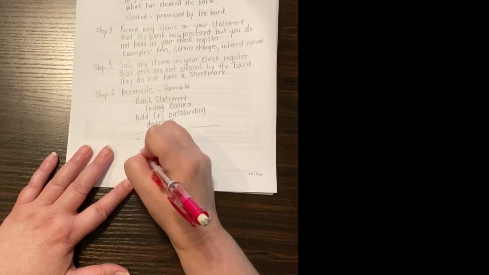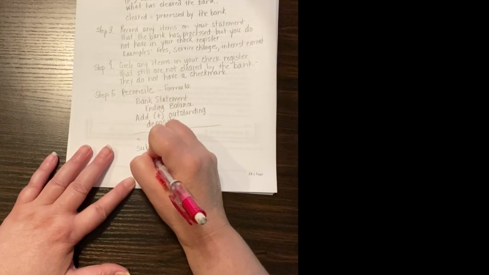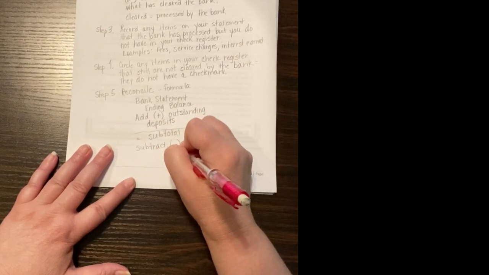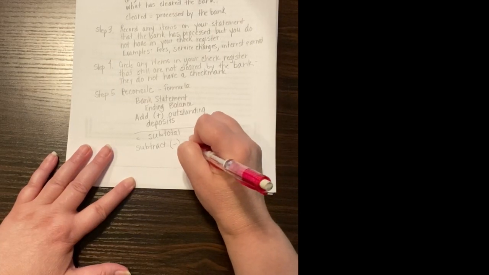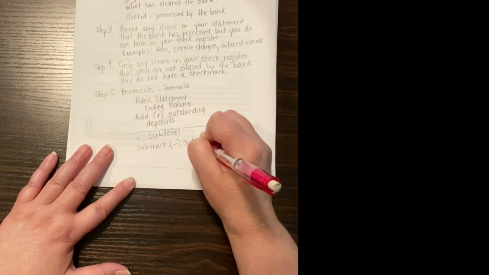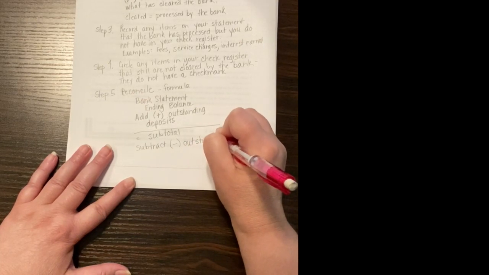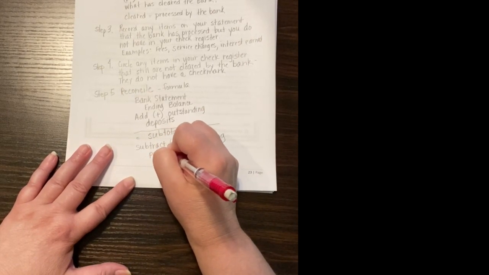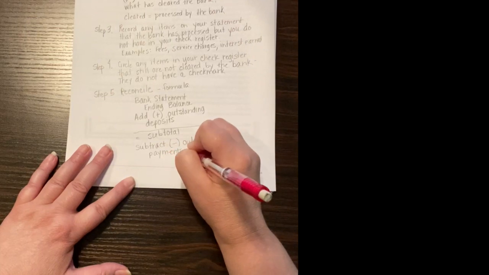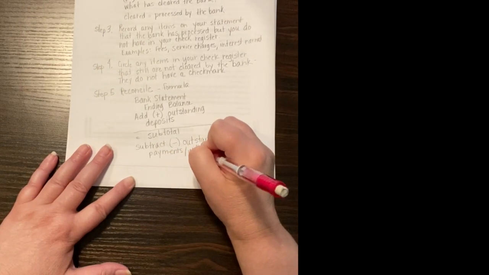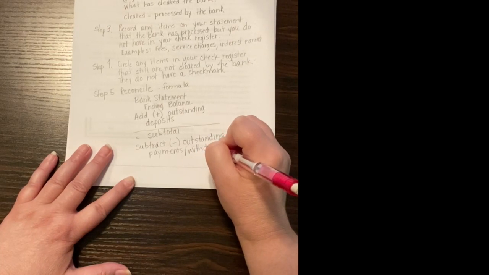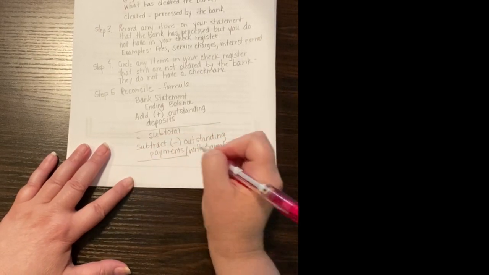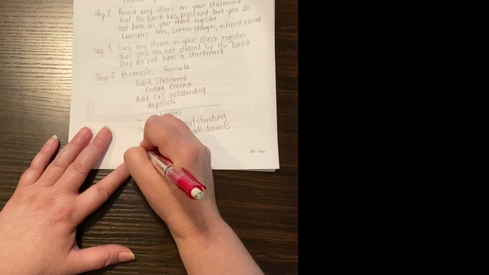Then you're going to subtract outstanding payments or withdrawals, and get the new final subtotal here.